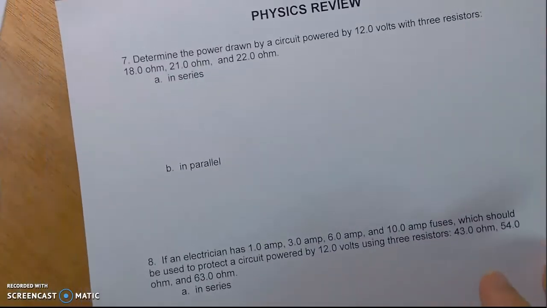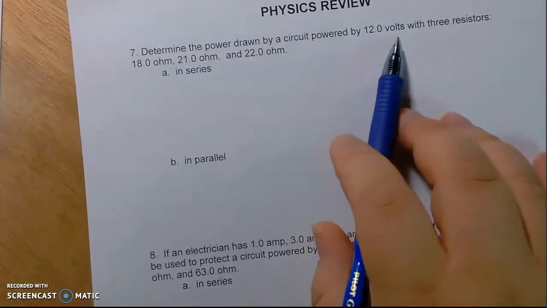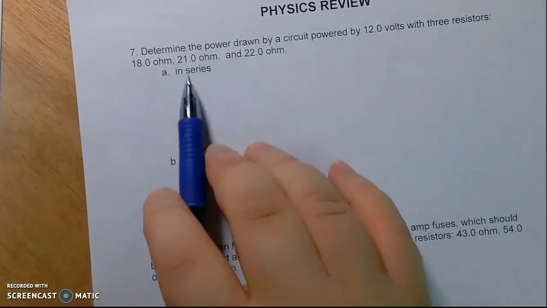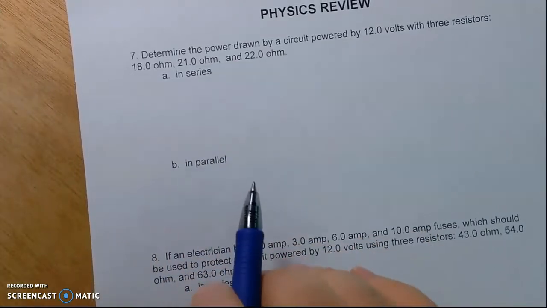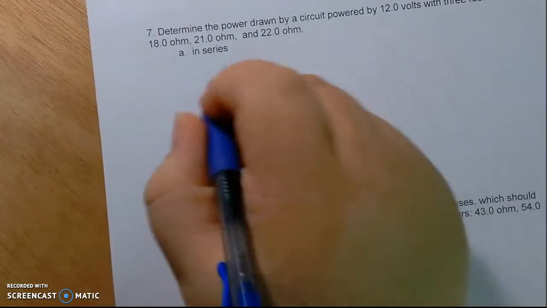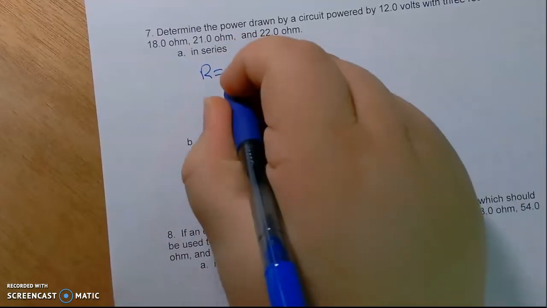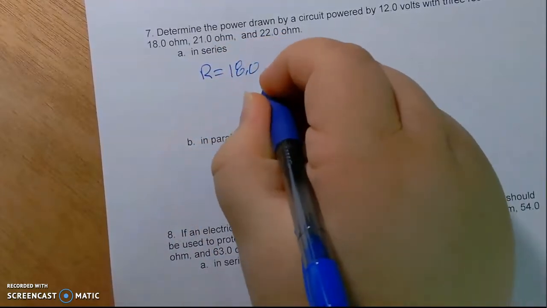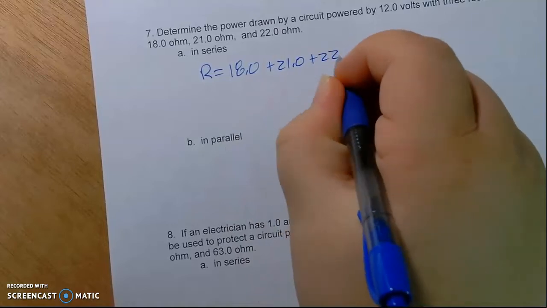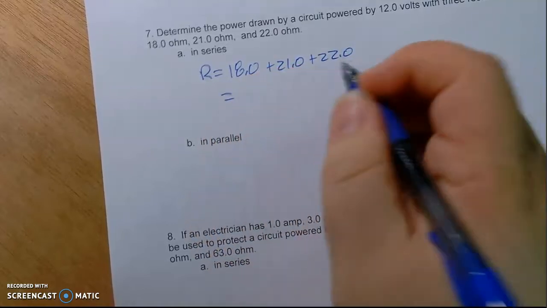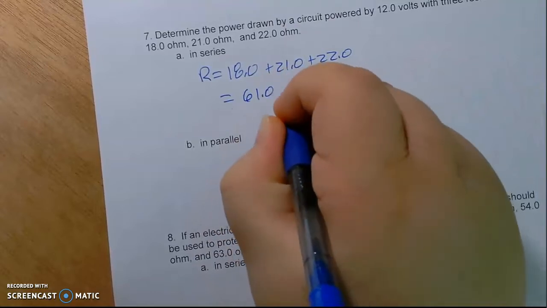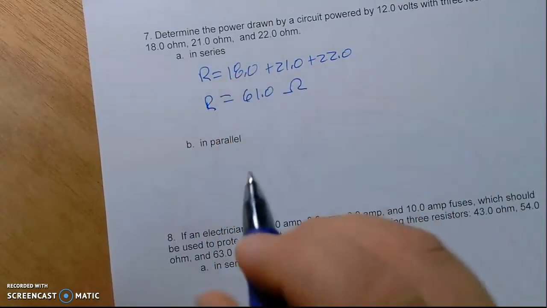Determine the power drawn by the circuit powered by 12 volts and 3 resistors, 18, 21, and 22, in series and in parallel. Let's get the effective resistance in each case. For series, we just add the resistors, so that comes out to be 61.